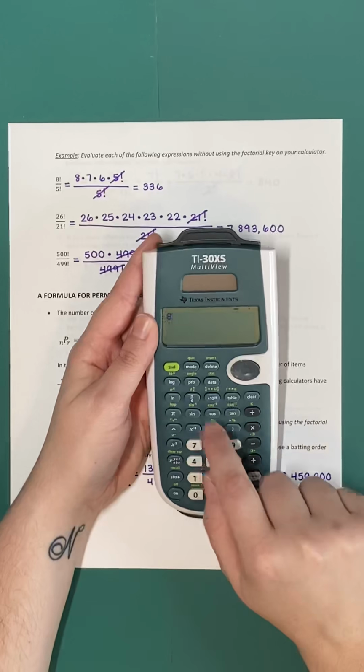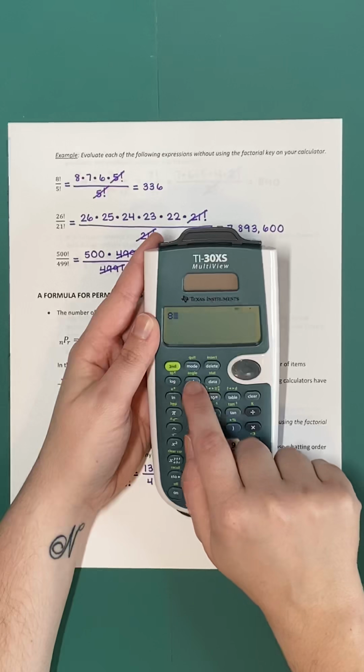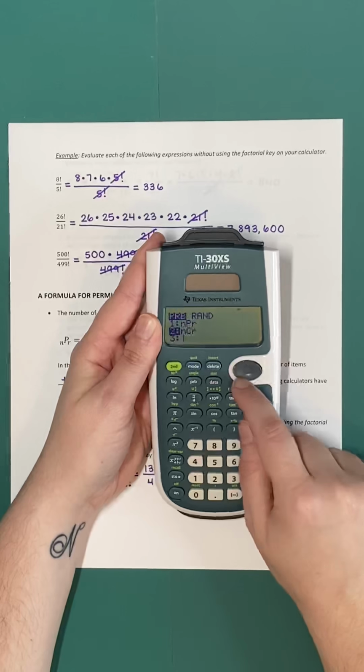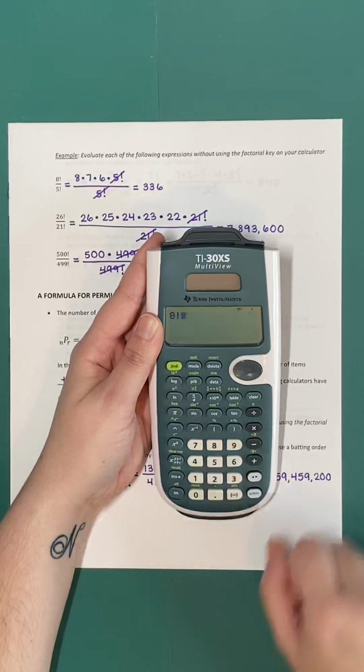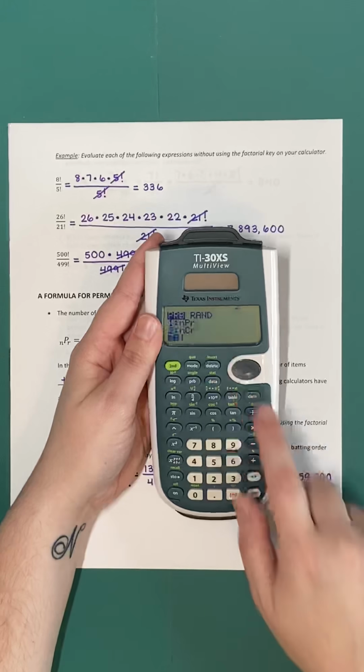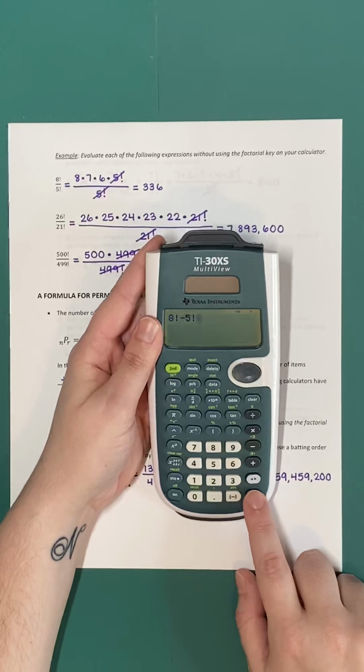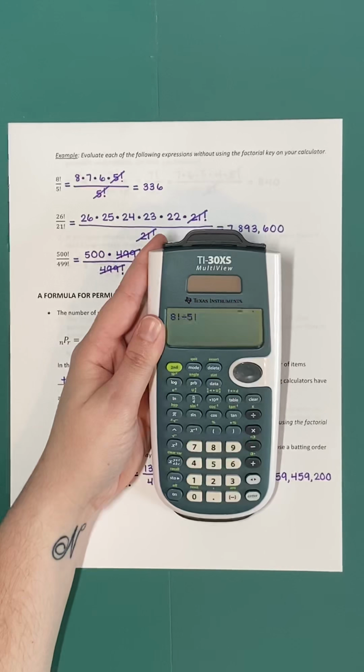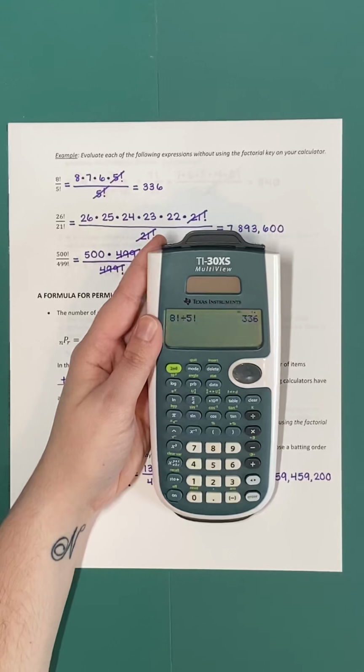Your calculator is pretty smart, it can handle that. So 8, and then remember, go to PRB for probability, 8 factorial divided by 5 factorial. And there we go. That's going to simplify it down for us. There we go, 336.